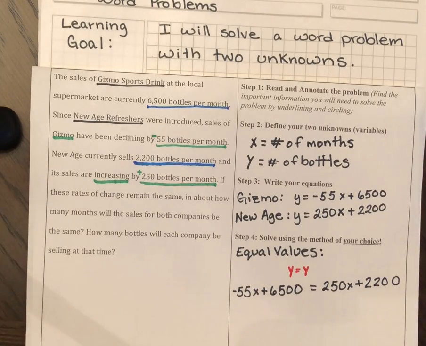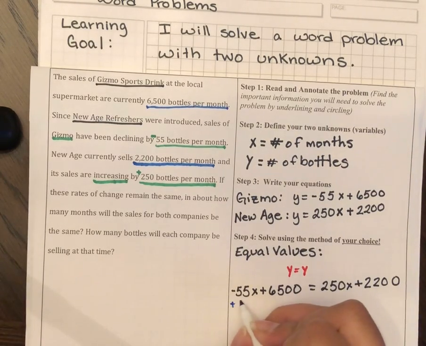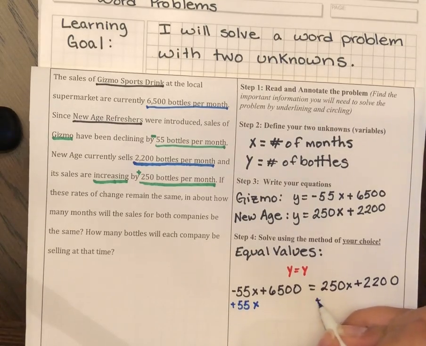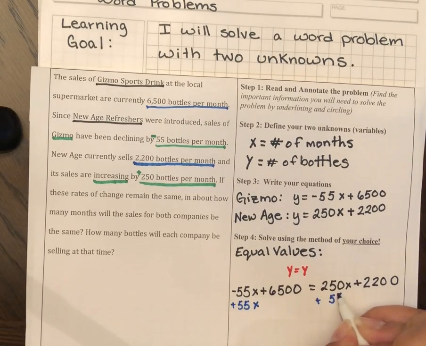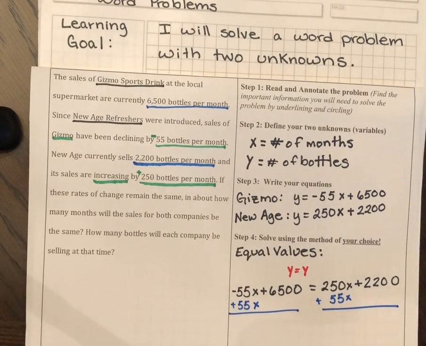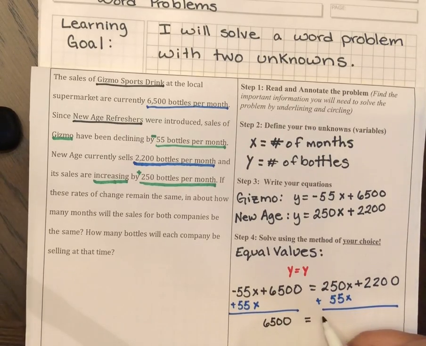I want to get all my x's together, so I'm going to add 55x to both sides. So then that's going to be 305x.